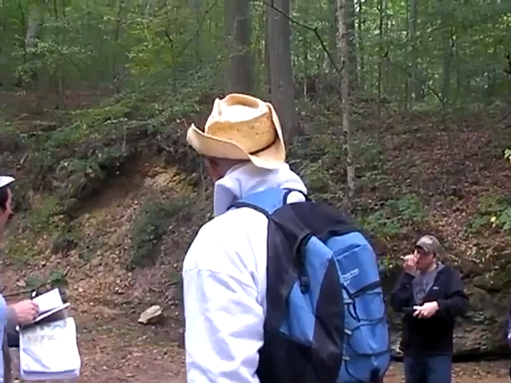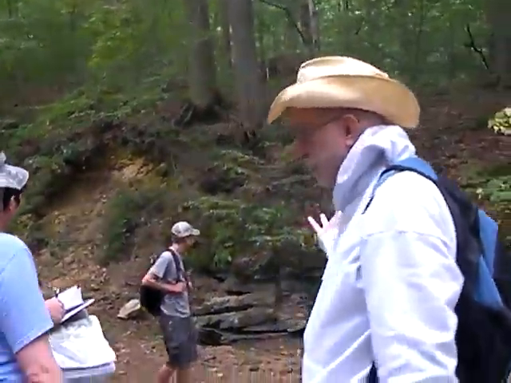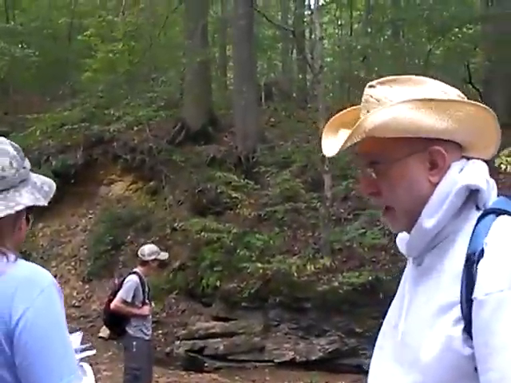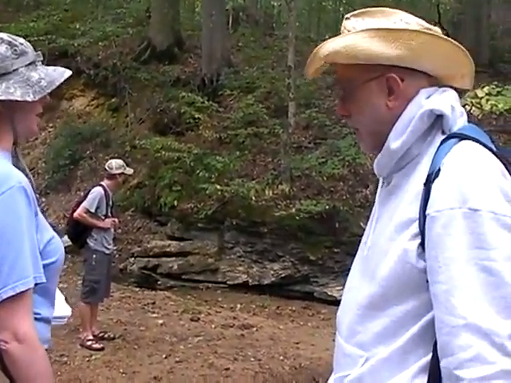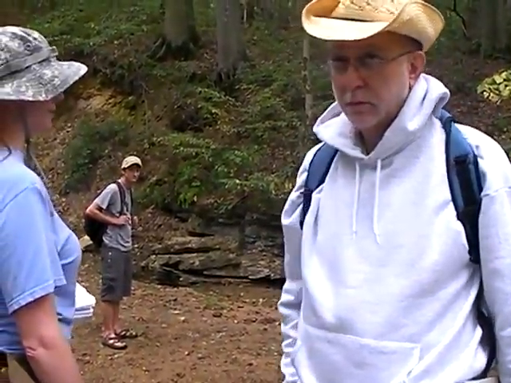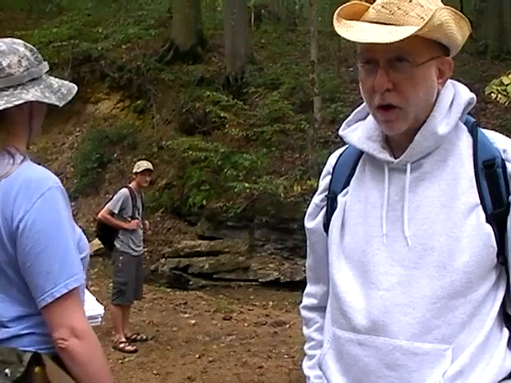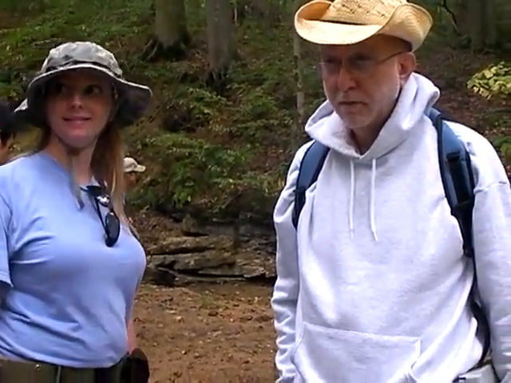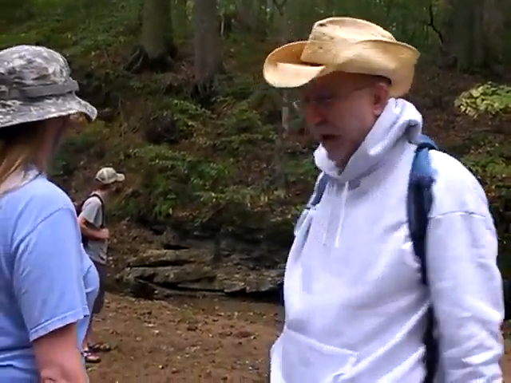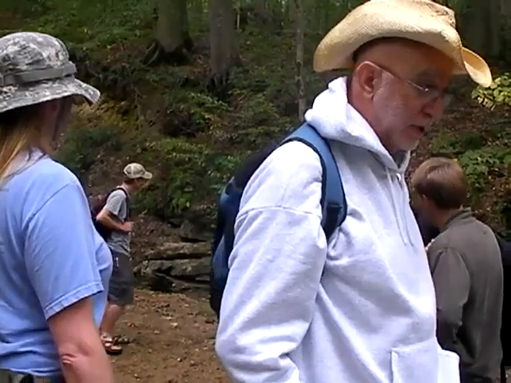Behind Justin, what do you see? What sedimentary feature do you see in the limestone there? Yes, what is it? What did you say, Deborah? Well, one's horizontal and one's at an angle. All right. That's crossbedding in the limestone.